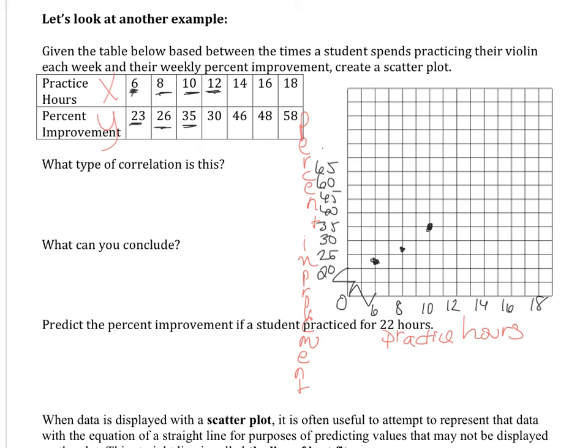I'm now going to go over 12 and up 30 and plot a point. I'm going to keep going. Over 14, up 46. Over 16, up 48.